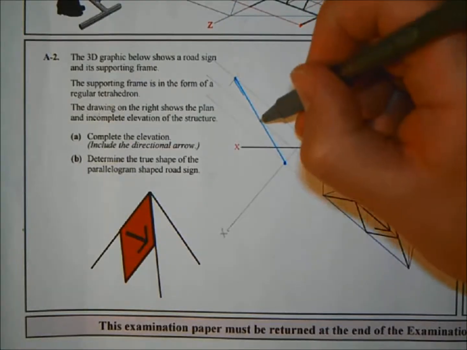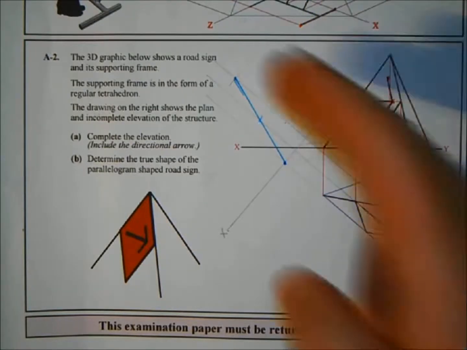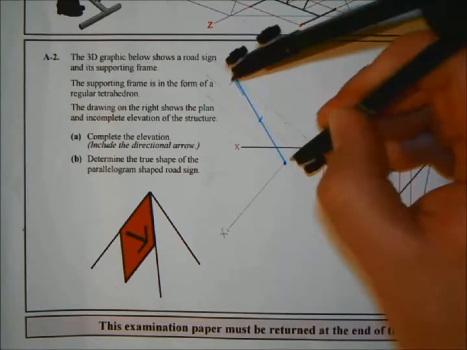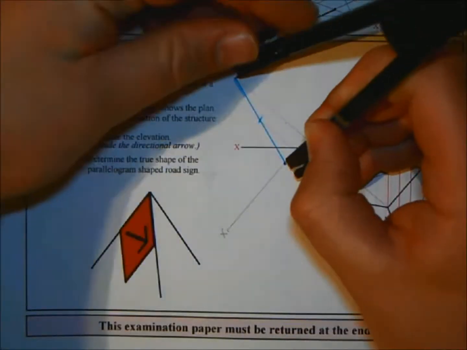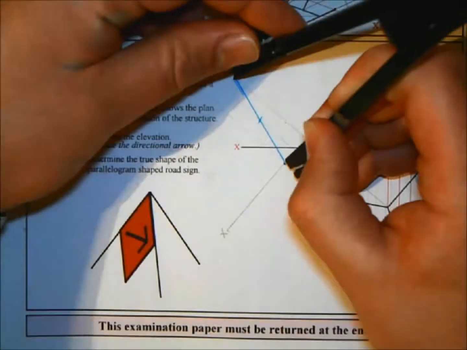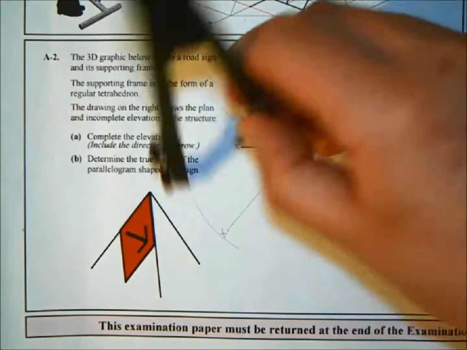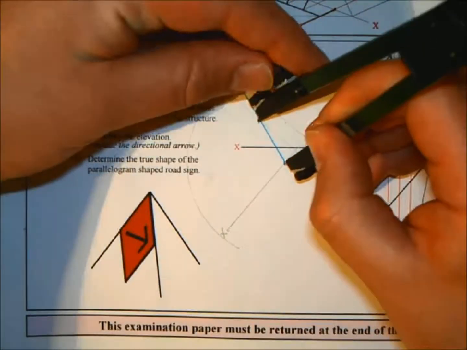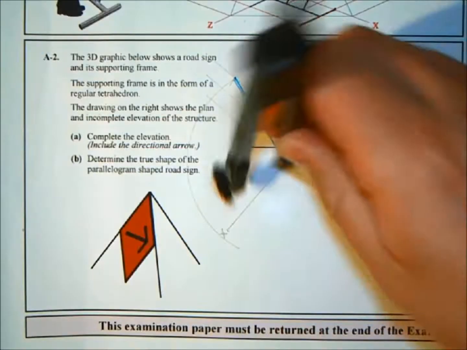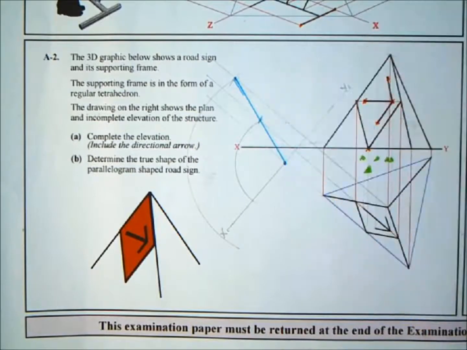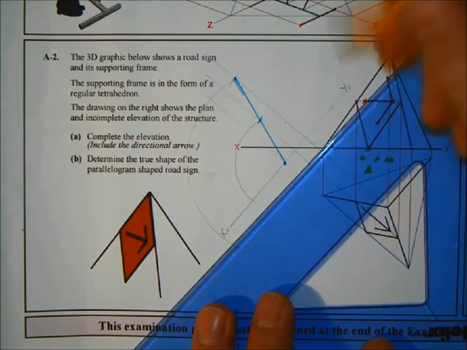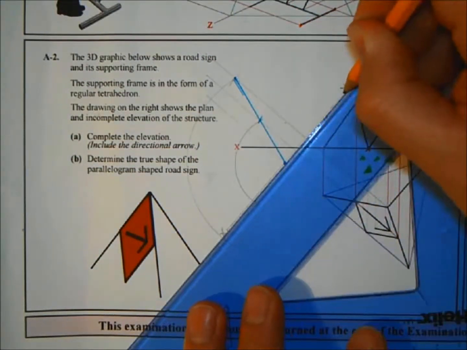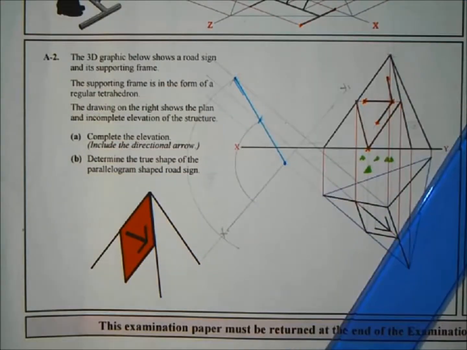So what I'm going to do now is rotate everything down to the left hand side here, to the x1, y1. So rotate that around. Now I might have to extend my x1, y1. Bring this height down as well. So we're bringing everything down this direction.